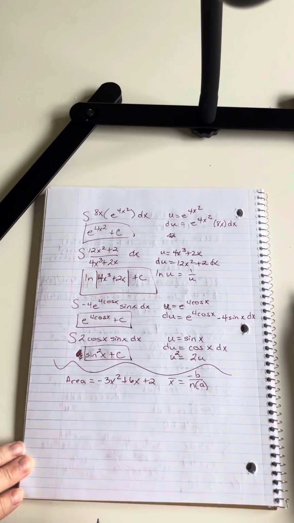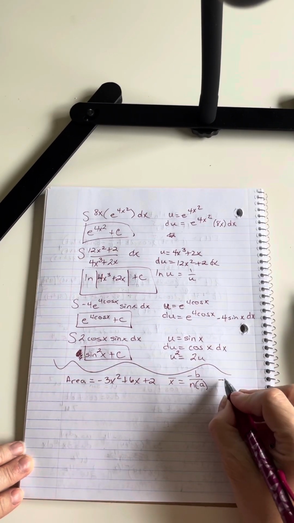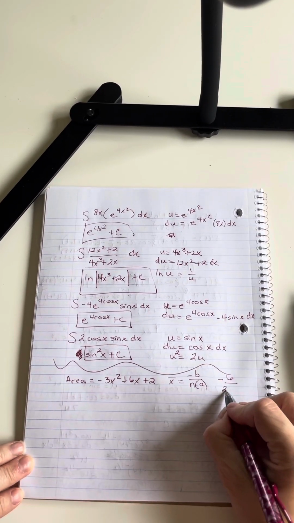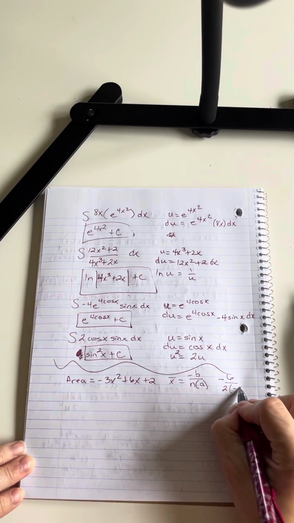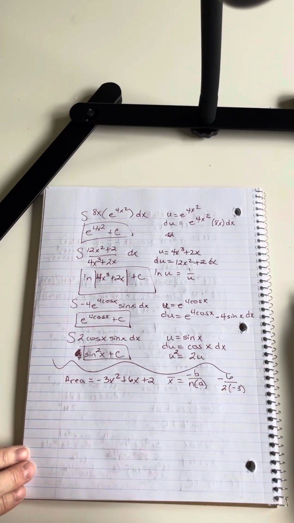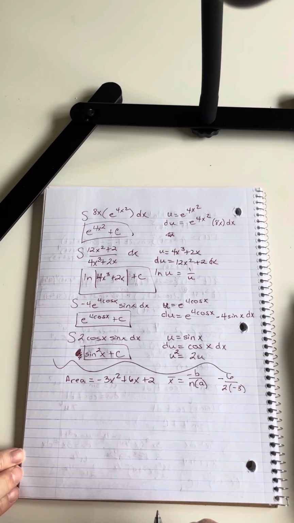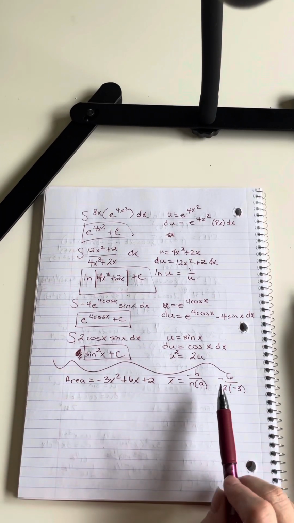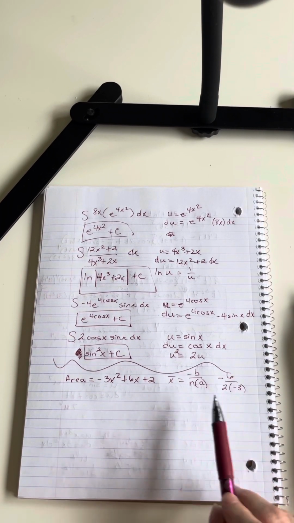So to do that for this example, that would give us negative 6, that's the b, over the highest exponent, which is 2, and its coefficient, which is negative 3. When I simplify that, I get positive 1 because this is negative 6 over negative 6.